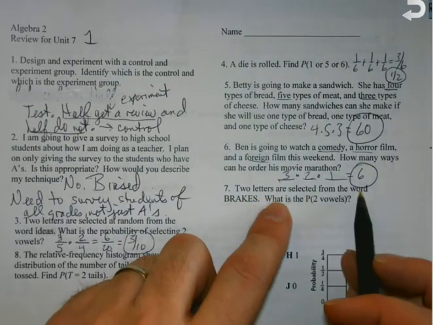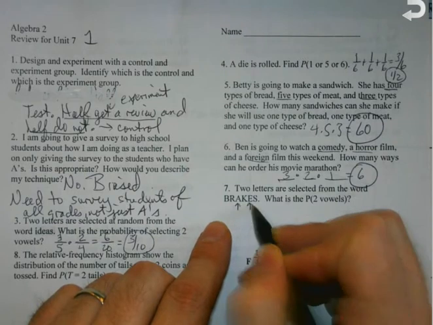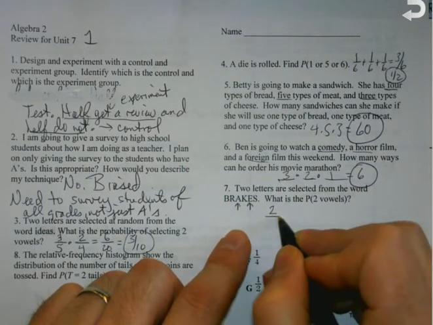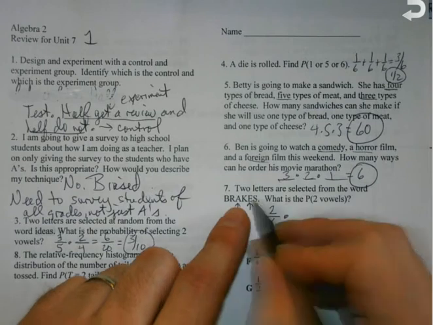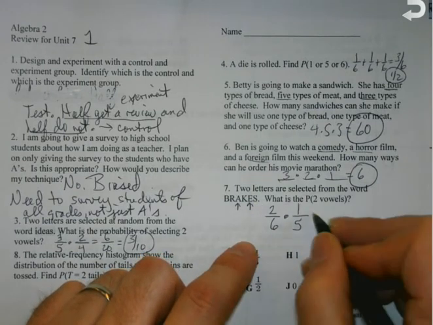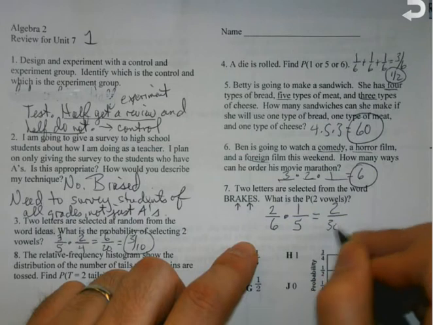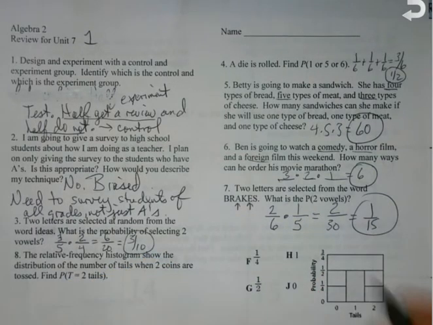2 letters are selected from the word breaks. What's the probability they're both vowels? What vowels we got here? A and E. So 2 out of 6 on my first letter, 1 out of 5 on my second if I had a vowel each time. 2 out of 30 would be 1/15. I don't know if it's showing up better on yours or not. Mine, I can barely see it here.